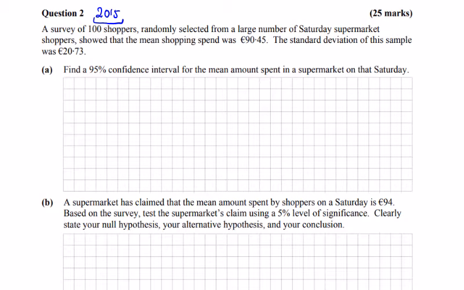2015 25 March statistics question. A survey of 100 shoppers selected from a large number of Saturday supermarket shoppers showed that the mean of what they spent was 90.45 and the standard deviation was 70.23. So we're asked to find a 95% confidence interval for the mean amount spent in the supermarket that day.